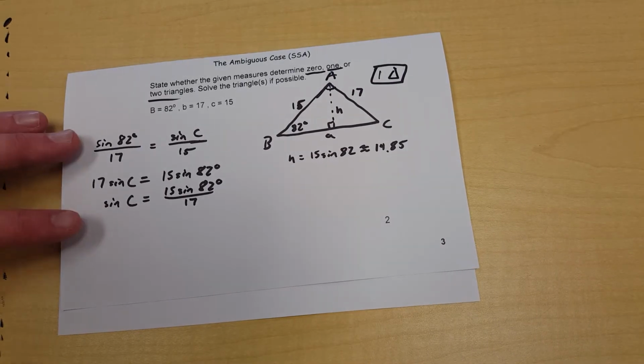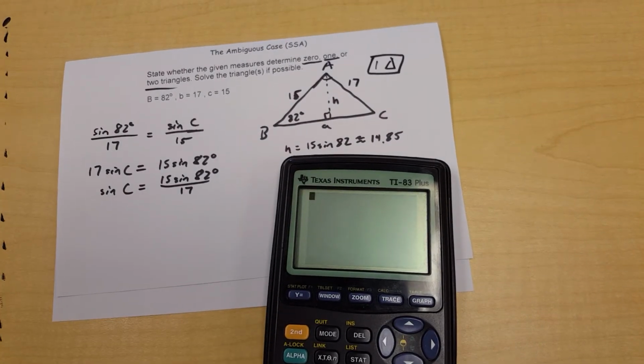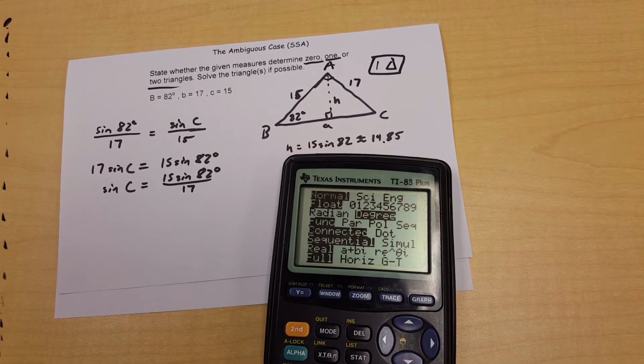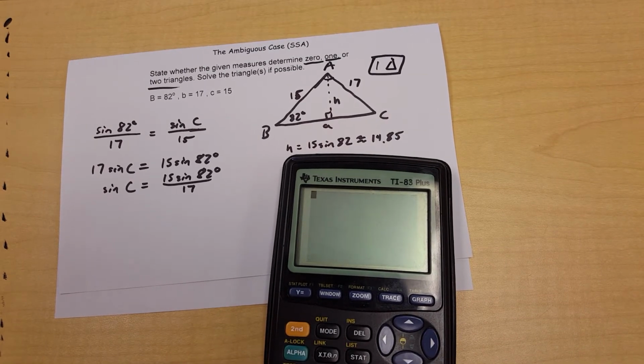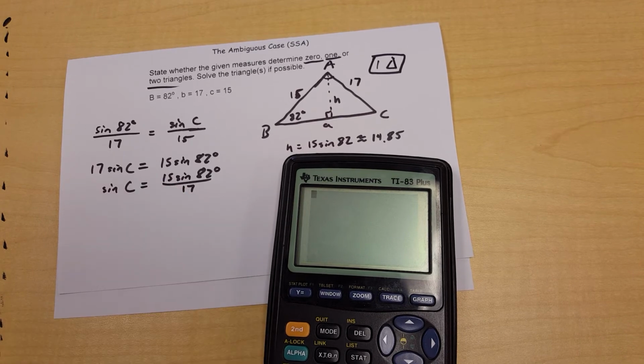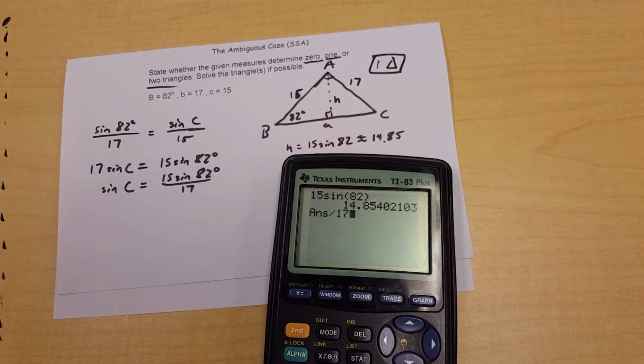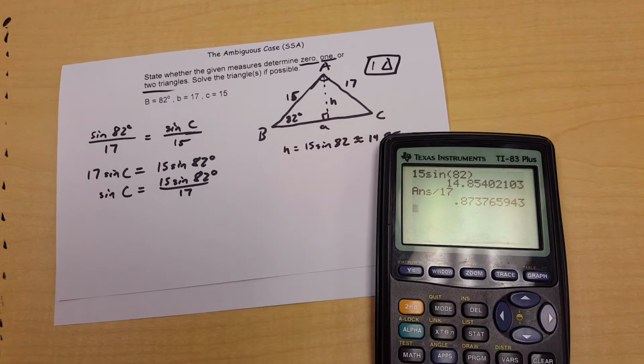Now I'm going to work with my calculator here. One thing that's really important to note is that your calculator does need to be in degree mode. I've got mine in degree mode, so I'm going to calculate this side of the equation. That's going to be 15 sine of 82. I'll hit enter, and then I'll divide that by 17 to get a value for the right-hand side.